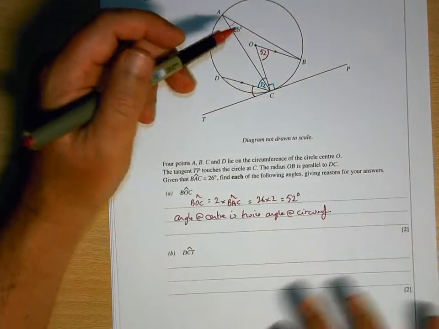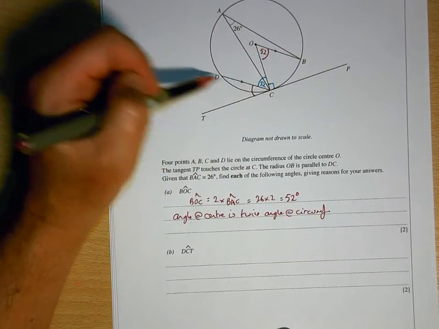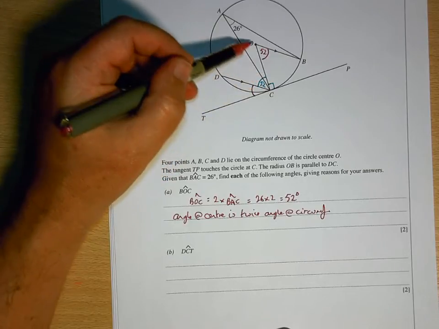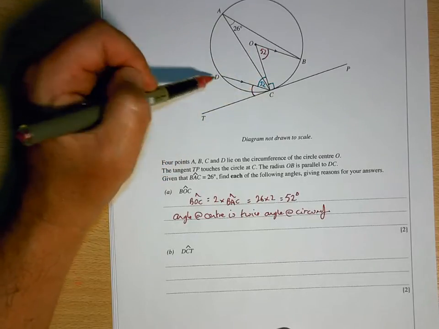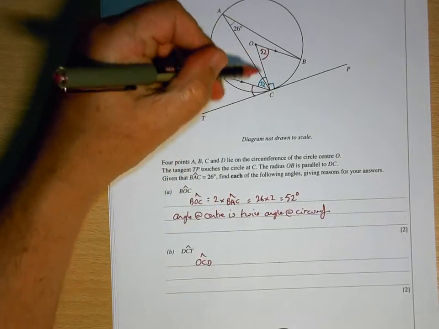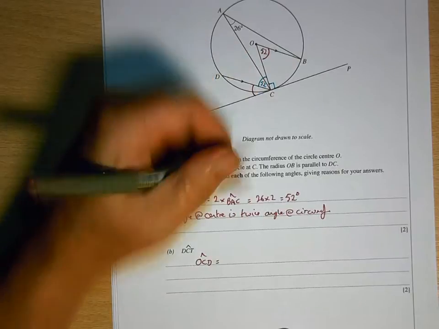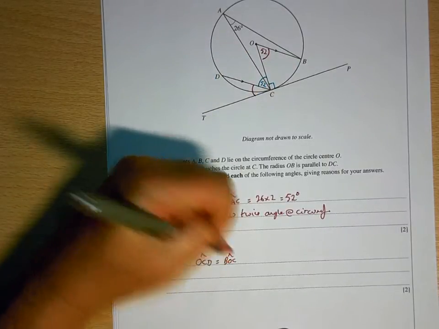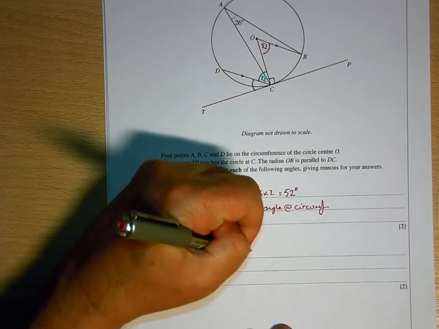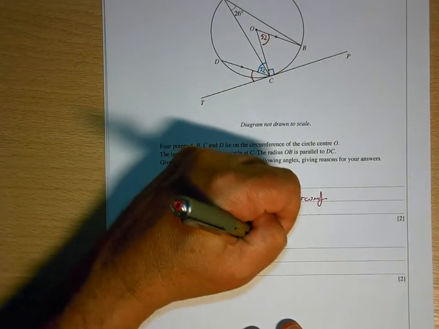So just to write that down then, angle OCD, go from O to C to D, is equal to angle BOC, which is equal to 52 degrees, and that's alternate angles in parallel lines.